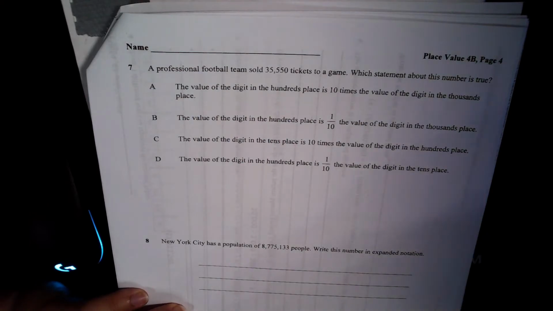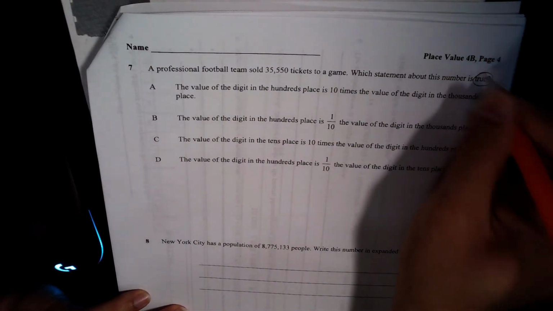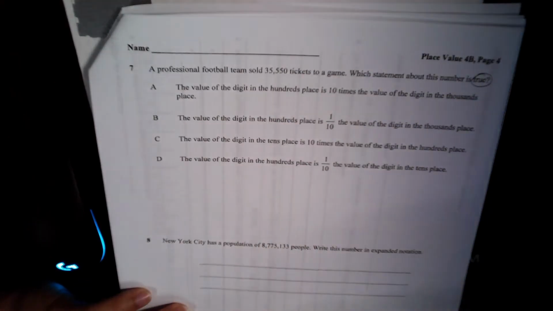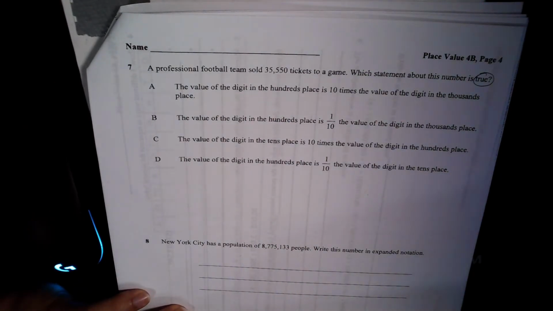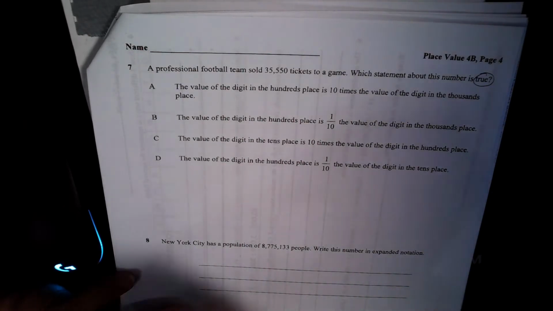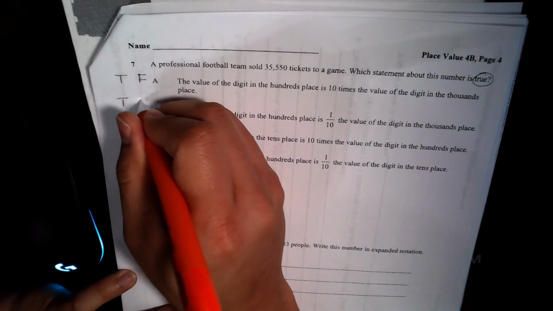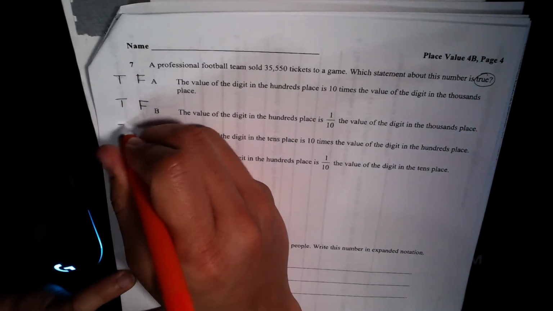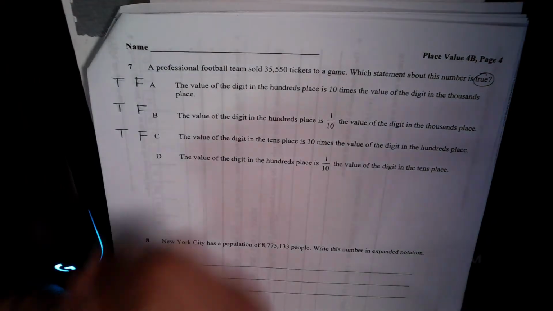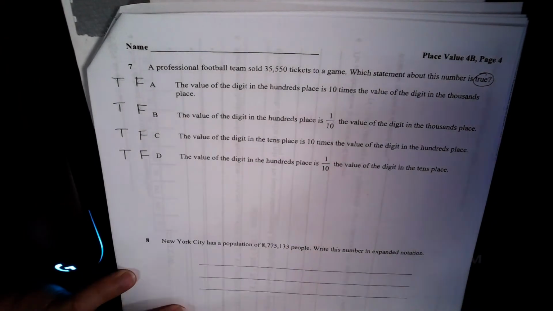A professional football team sold 35,550 tickets to a game. Which statement about this number is true. And again, they say true. So next to my answer choices, I'm going to put a T and I'm going to put an F. That way I can keep track of which one is true and which one is false.